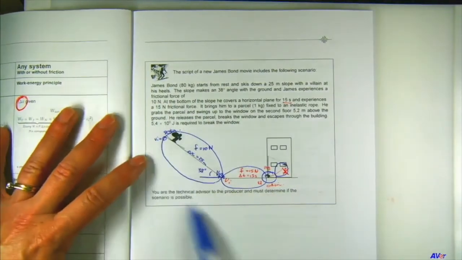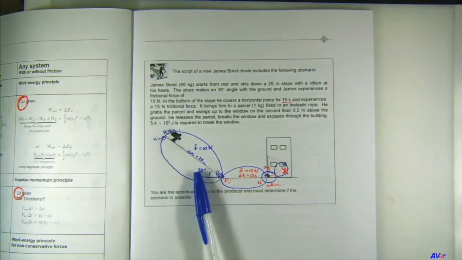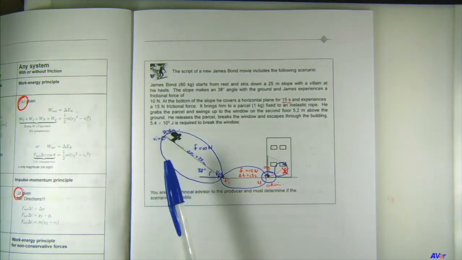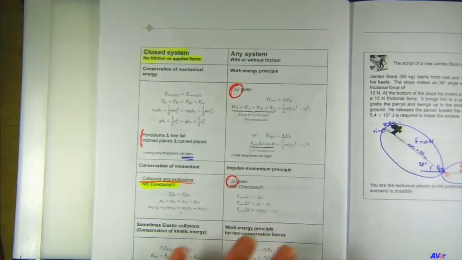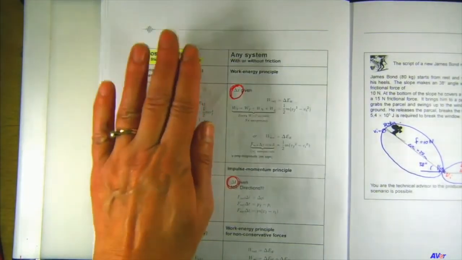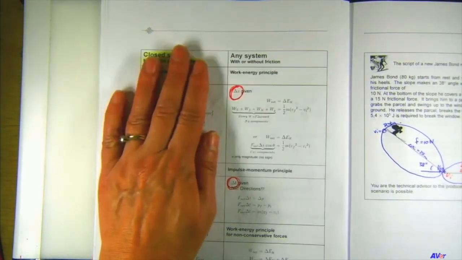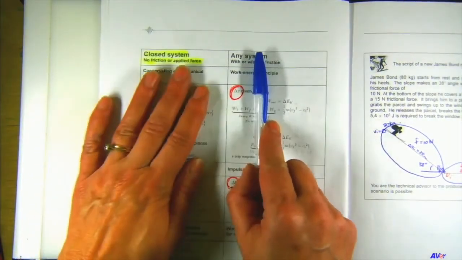If we look at this first part, what's the most important thing there? Friction. Right, it's got friction. So go back to the equations. What am I supposed to do if I've got friction? I may not use a conservation. If there's friction, things are not conserved, right? I have to use one on the right-hand side. Okay.